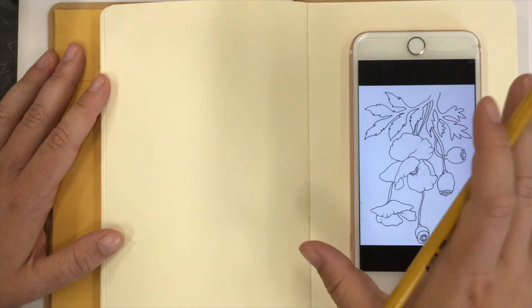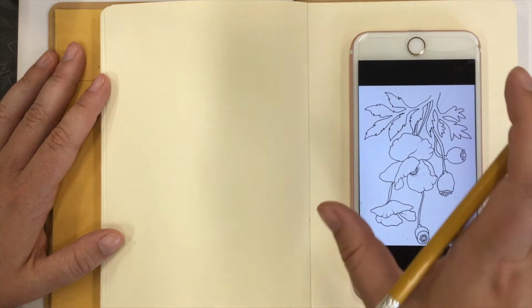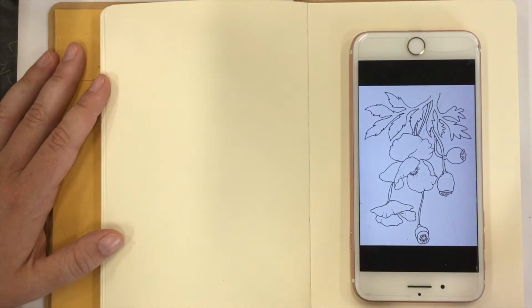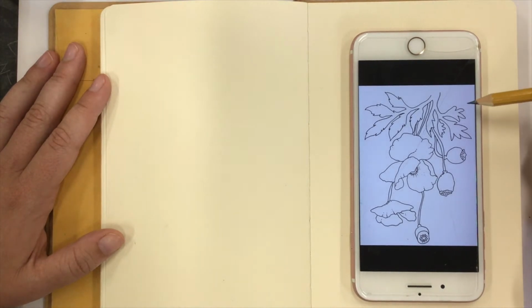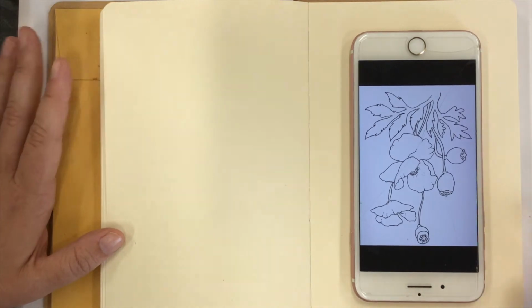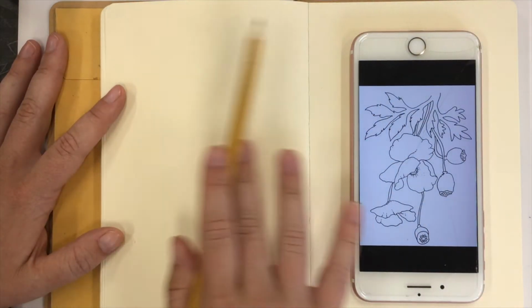We're trying to train ourselves to think less about this subject as is, like I'm drawing a flower or I'm drawing an apple. And instead, we're looking at the spatial relationships. We're looking at the lines. We're looking at it for its purest elements. So let's get started. I'm going to be at the start of the page here.